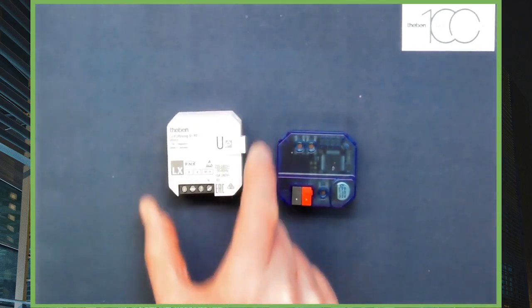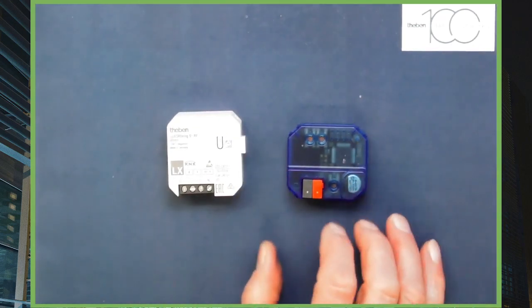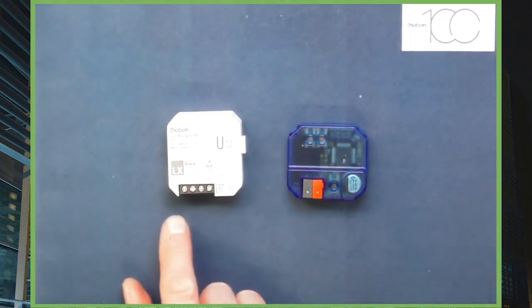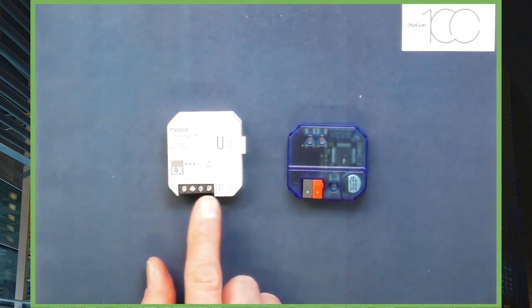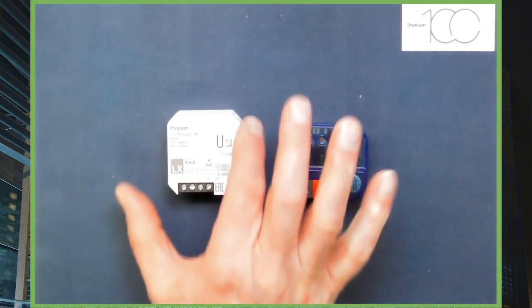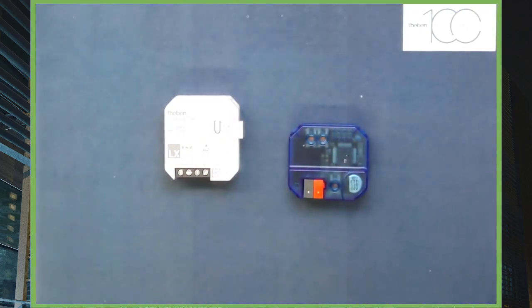Then you can just install the media coupler and an RF device. You just need the mains, and you can use it wherever you need a switching function in your environment.